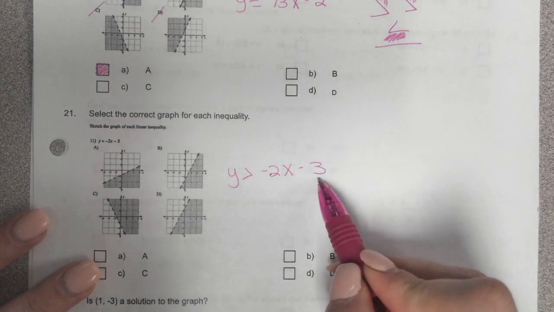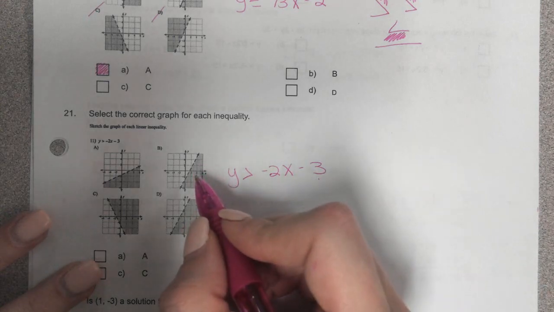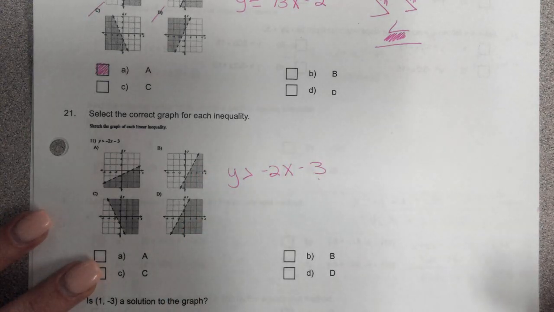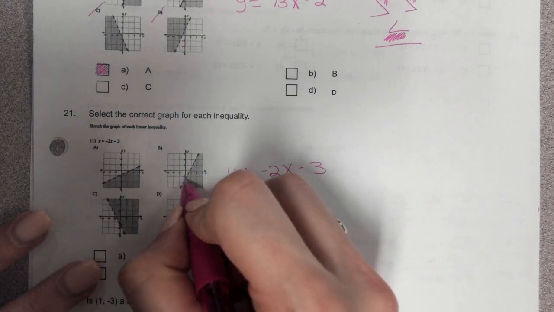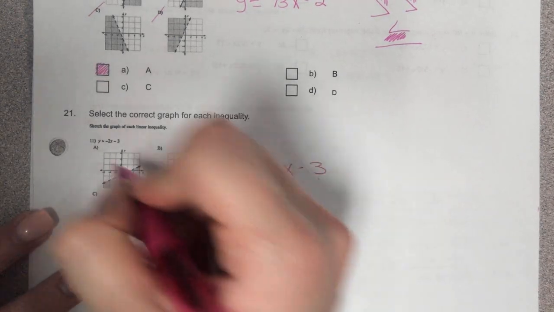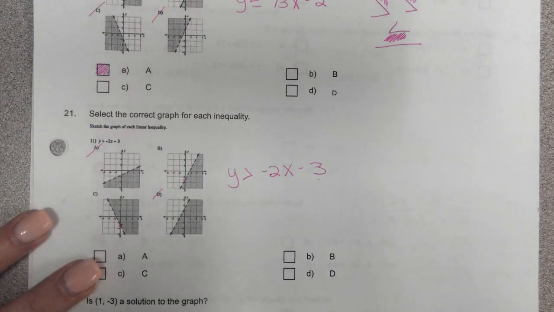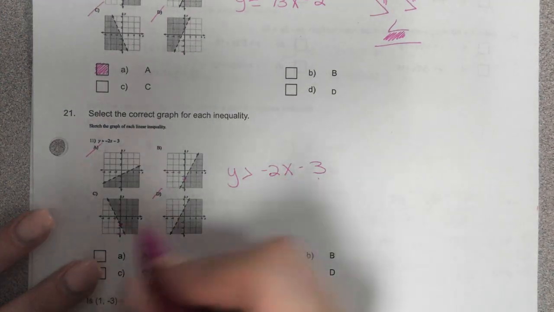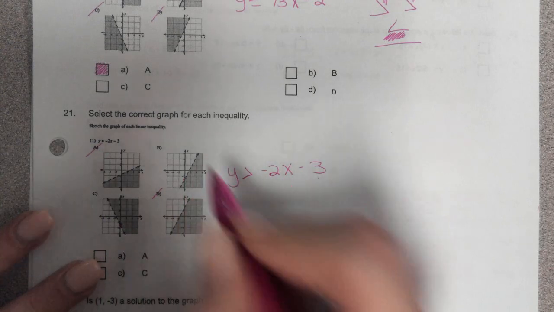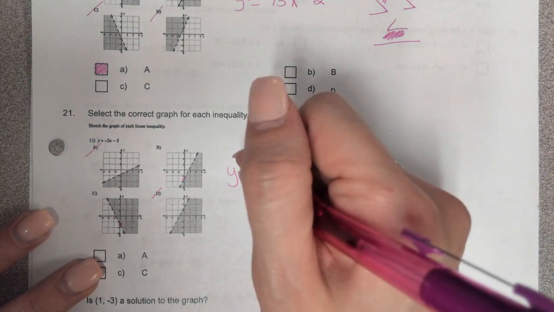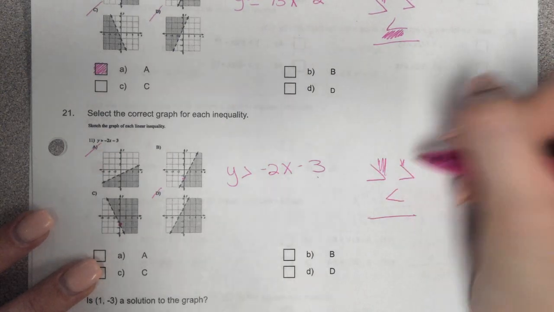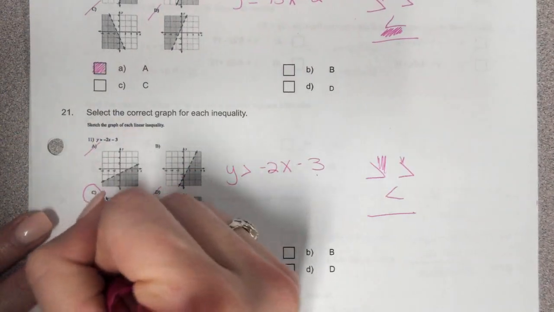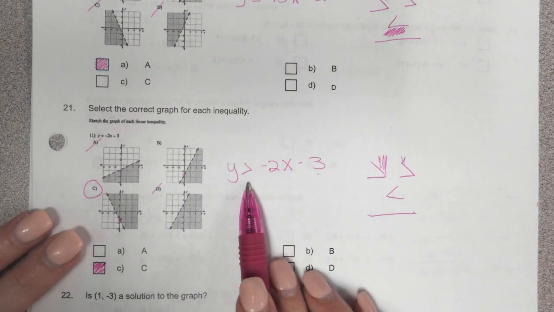The y-intercept is -3. Oh, these are going by 2's. Okay, so that's -3. That's not. That's -3. That's not. So it's got to be C or B. And then it has to be a negative slope. So this is going down. This is going up. And according to this symbol, it's a greater than. It's shaded above. And because it doesn't have the line underneath, it's a dotted line.